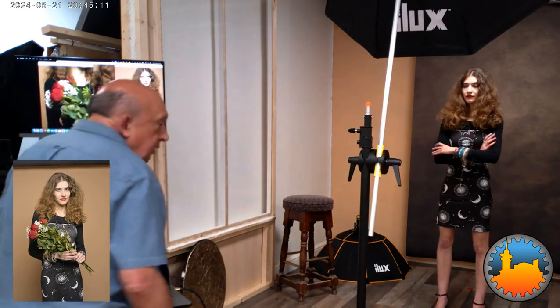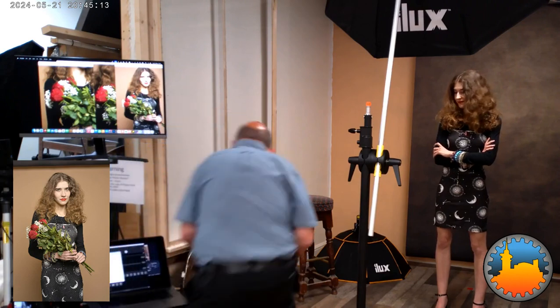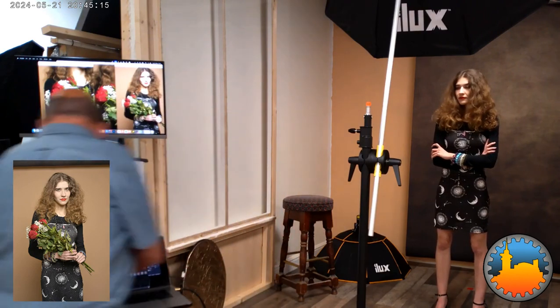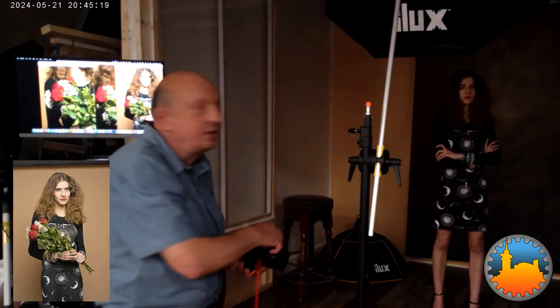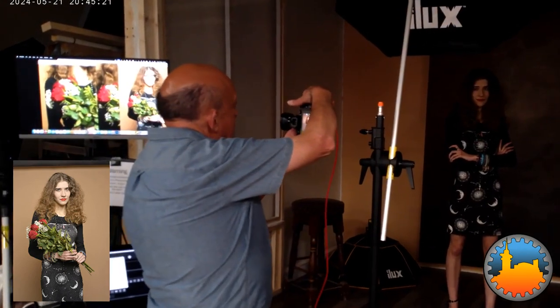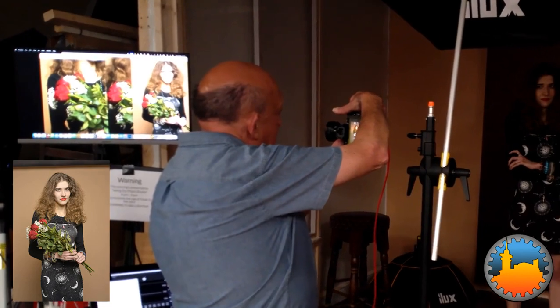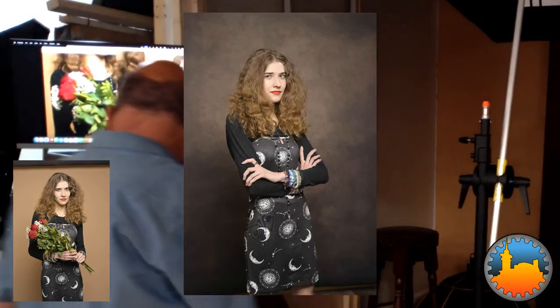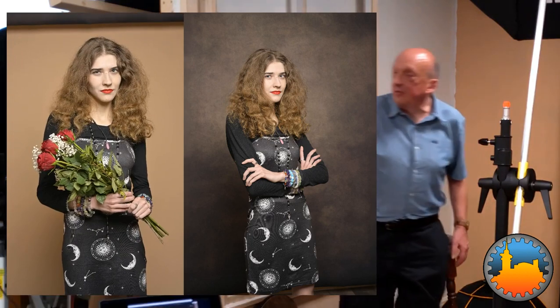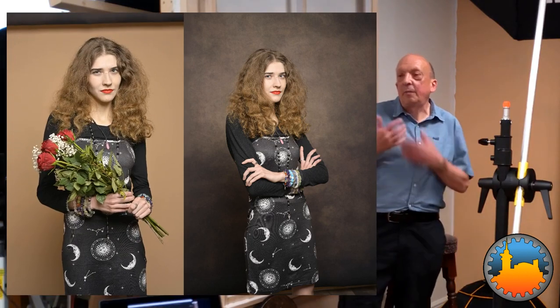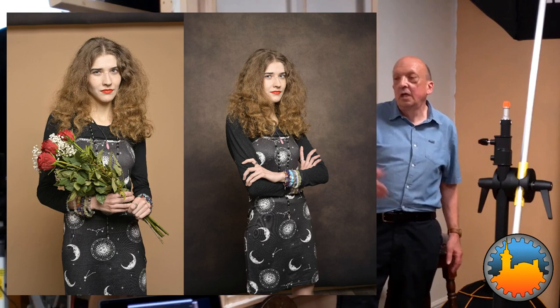So again, we'll grab that. Won't bother with the reflector, just so you can see. Oh, that's good. We've got dynamic. Right. So if you compare those two images, what you've got there is a much more pleasant image with a backdrop that looks more interesting.